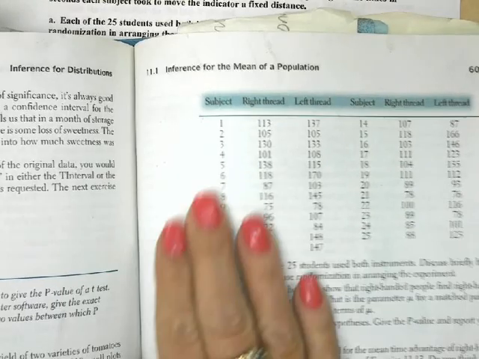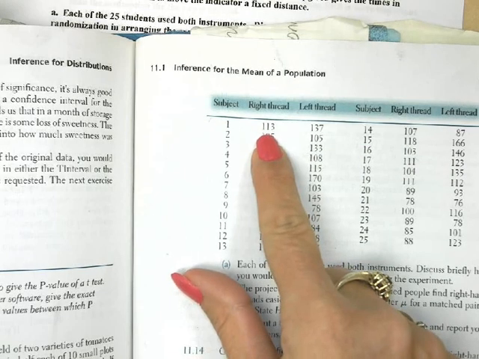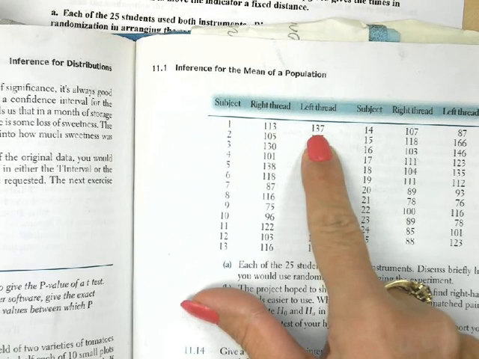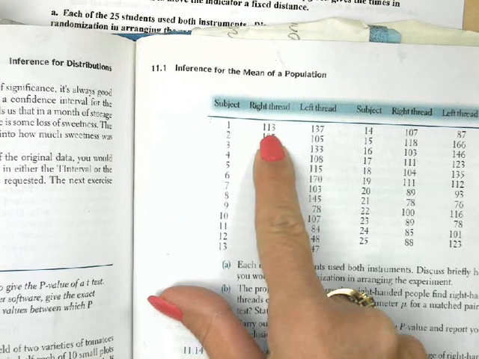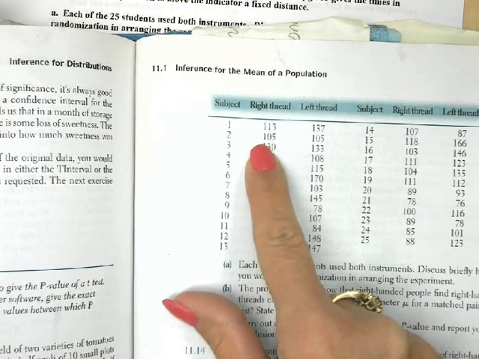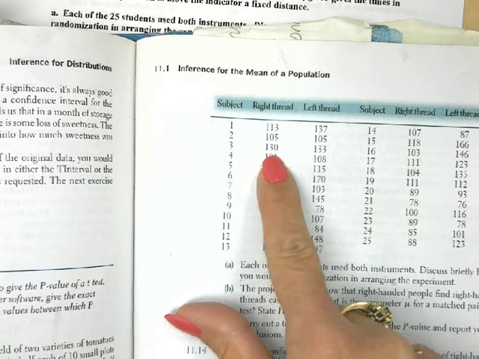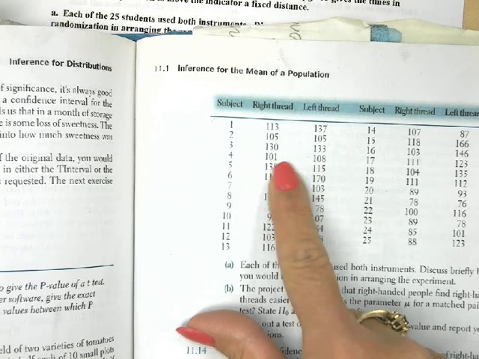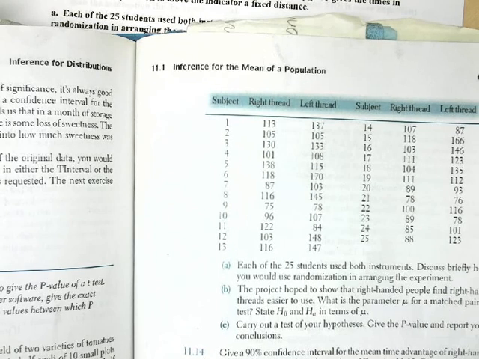On page 605, we knew for subject 1, this is how long it took to turn the thread when he turned clockwise, and this is turning counterclockwise. So we can see it took less time for the person to turn it in a clockwise motion than in a counterclockwise motion. Person 2 did it exactly the same time. Person 3 was a little bit faster with the right hand, took 3 seconds less, and so on. So I have all these 25 people.